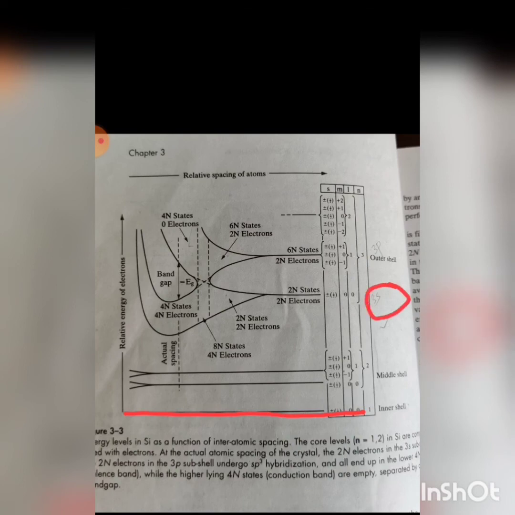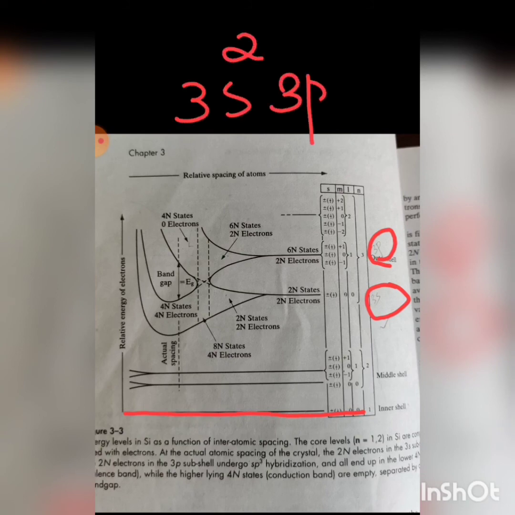In 3s, a maximum of 2 electrons will be there, and in 3p, a maximum of 6 electrons will be there. So in the case of n atoms, 3s can occupy 2n electrons and 3p can occupy 6n electrons or 6n states. But for the silicon atom, we have 3s2 and 3p2.